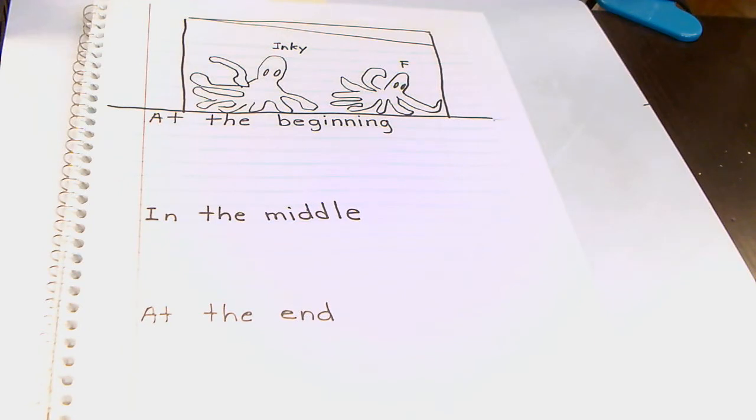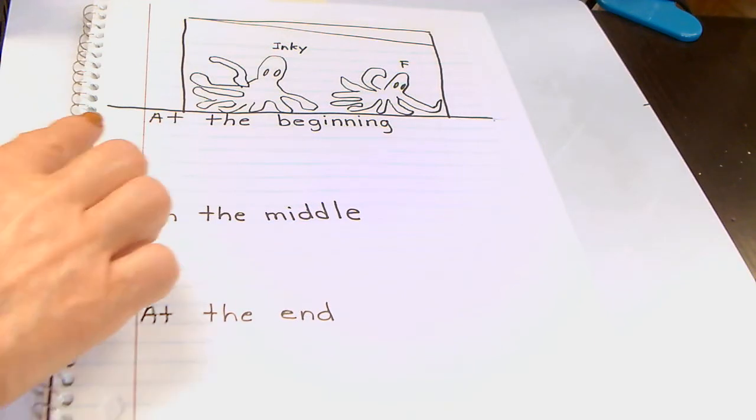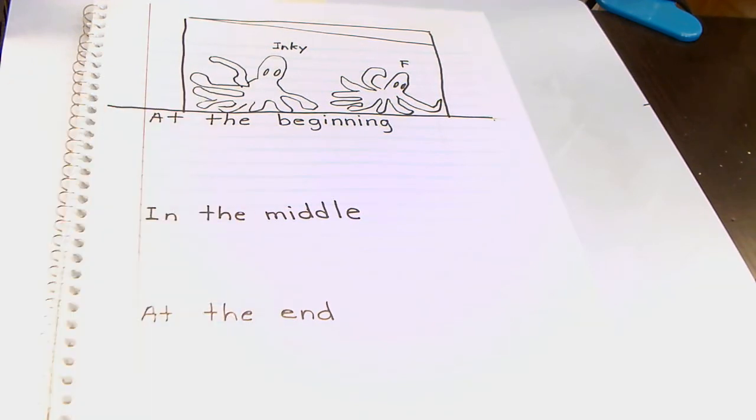So after I have my picture, I'm going to start thinking and writing one detail that happened at the beginning of the story. There are several things that happen at the beginning of the story. For example, Inky is talking to his friend about how would it be out of that tank.